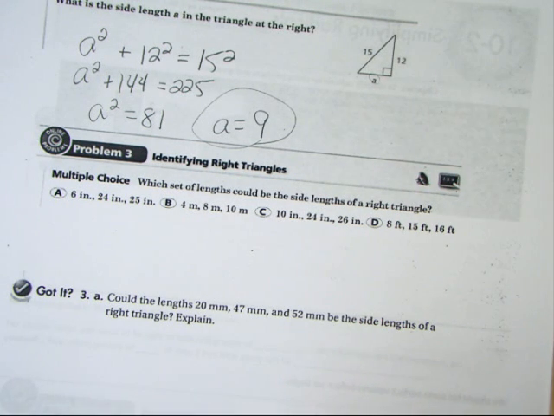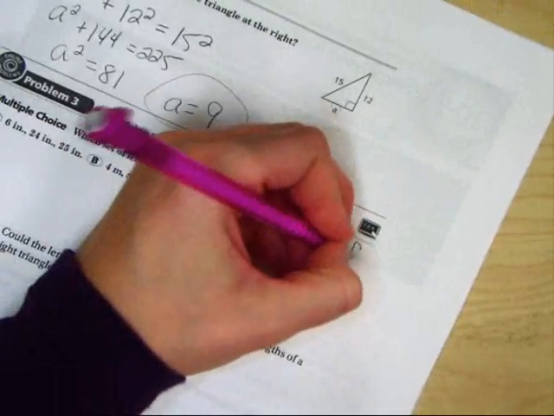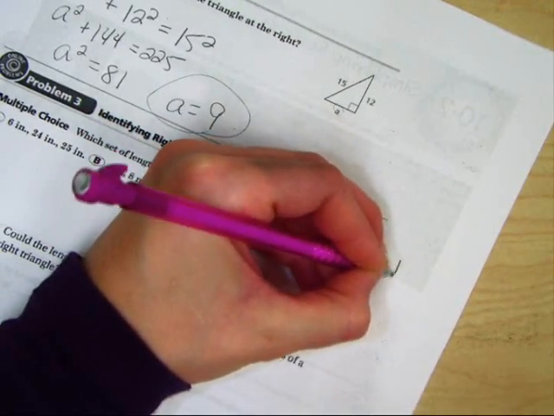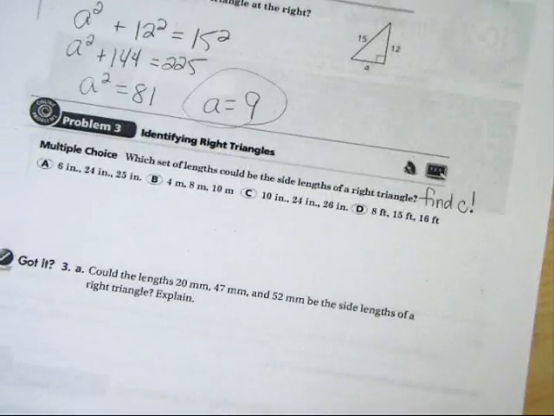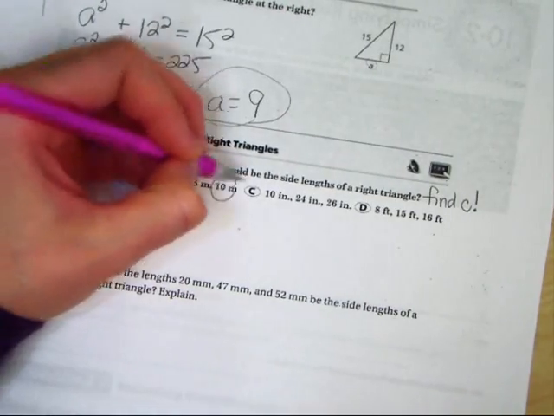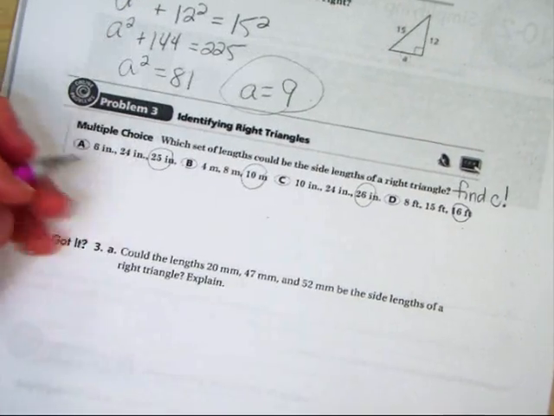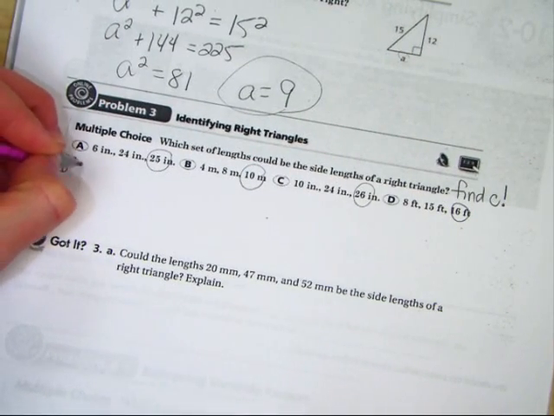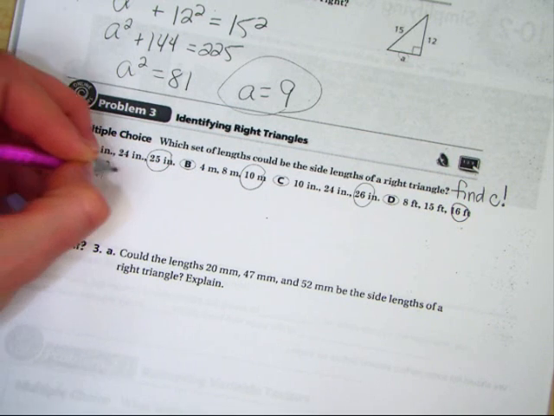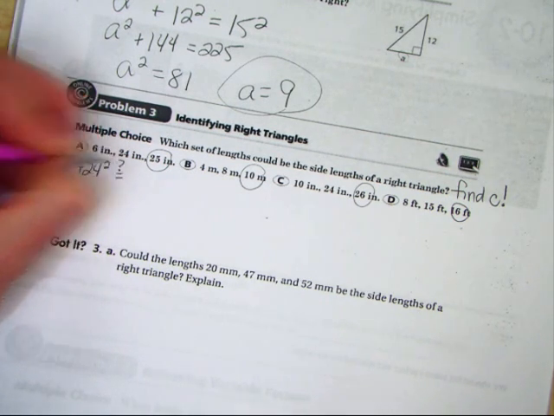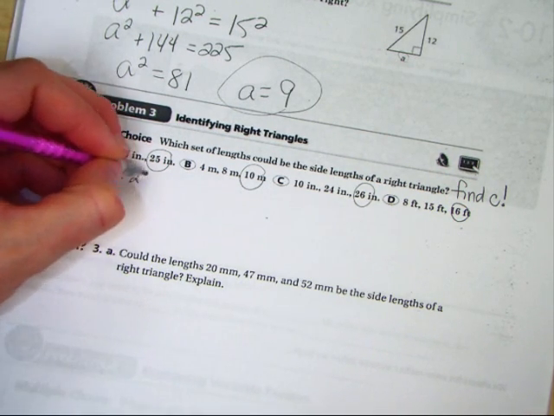Now what do you think the most important thing to identify is in each one of them? I hope you said the letter C. You need to find the hypotenuse first. Now the C would always be the biggest one. So I'm going to circle that in each of my problems, circle the biggest one. And now let's check it out. We'll do 6 squared and 24 squared, and I'll put a question mark above it, we need to see, does that equal 25 squared?